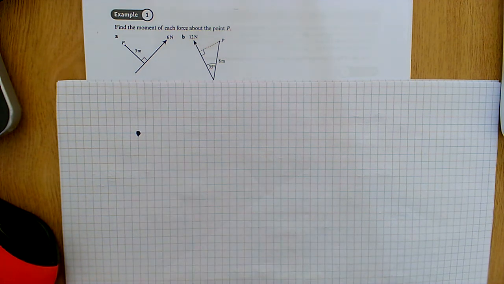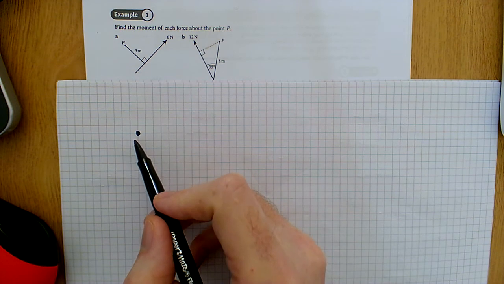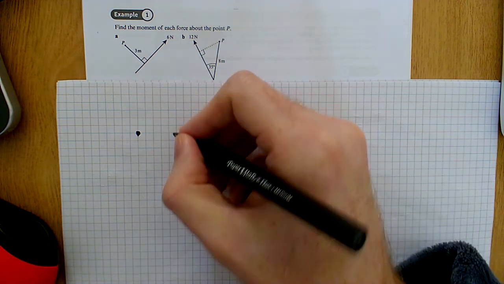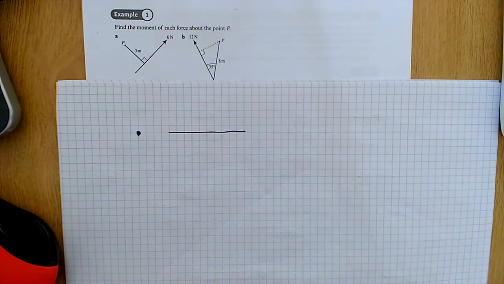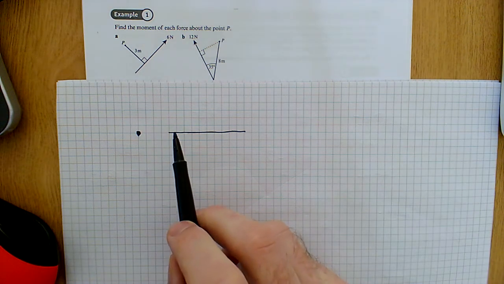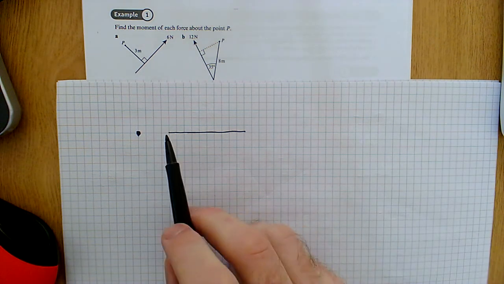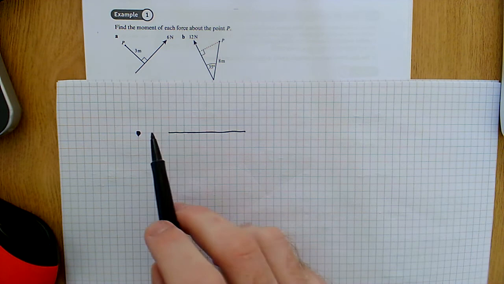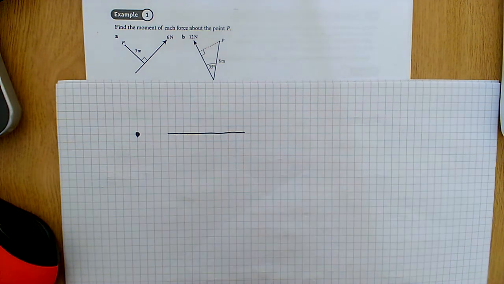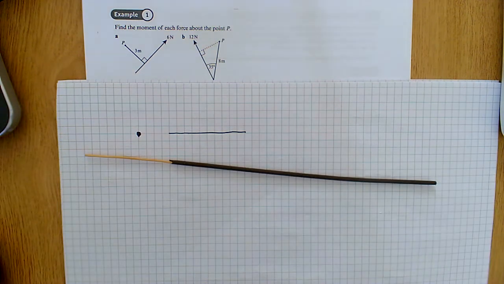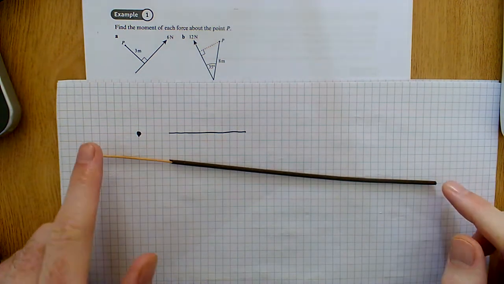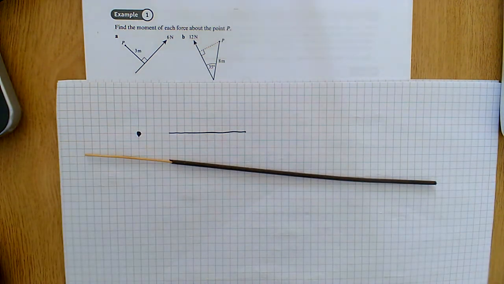Well, that all changes when we do moments, because instead of our objects being particles, we're mainly going to deal with objects being rods. So a rod is still a one-dimensional object, right? It's not a two-dimensional shape, it's one-dimensional, it's a straight line, and lots of things can be done with rods. So here I've got a nice example of a rod. This is actually an incense stick, and I'm going to use it to demonstrate what we can do with moments.